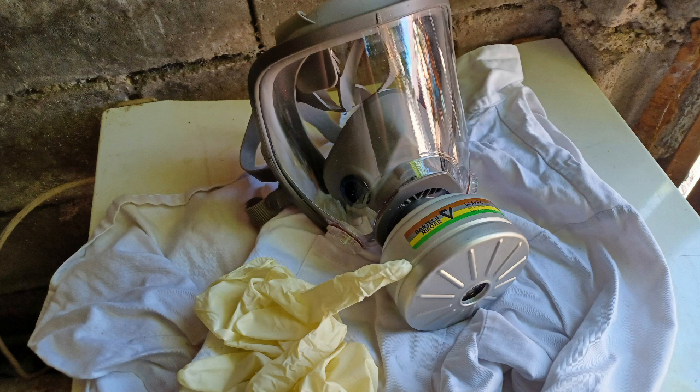With this out of the way, let's talk safety. This little process requires and produces a number of toxic and corrosive chemicals. To safely handle this kind of spice, I will be using gloves, a lab coat, and a gas mask with an appropriate filter.